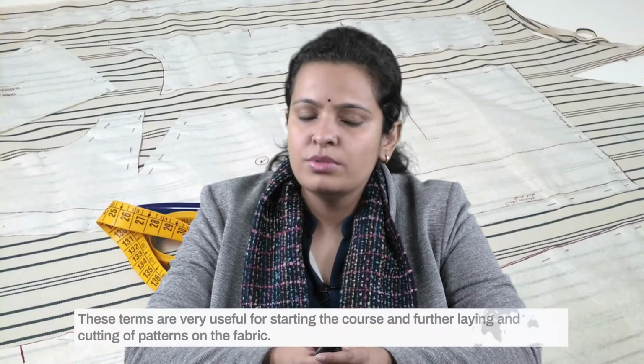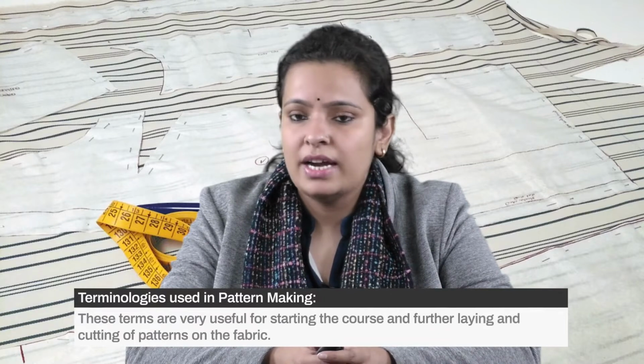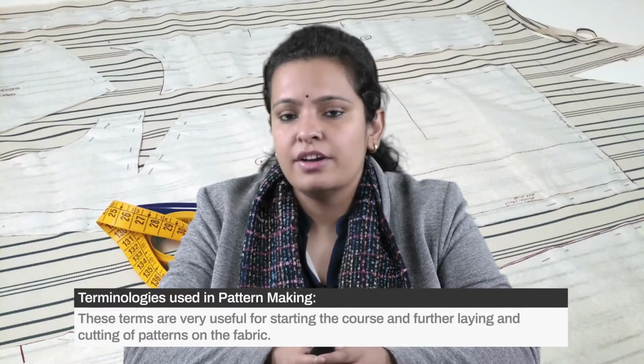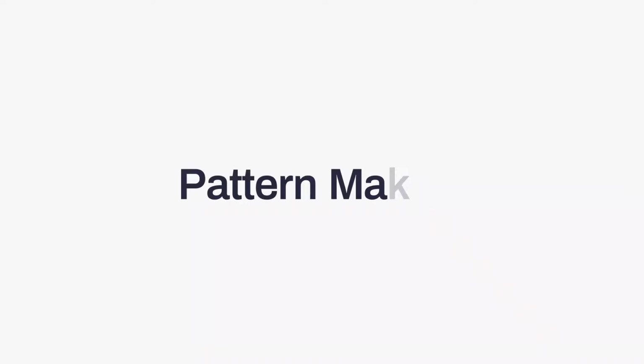These terms which we'll discuss in this session are very useful for starting this course and for further laying and cutting of the pattern on the fabric. So first we will discuss the different terms related to pattern making and cutting. The first term you should know is pattern making.